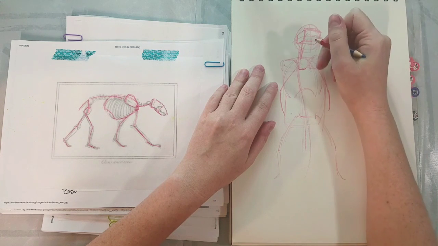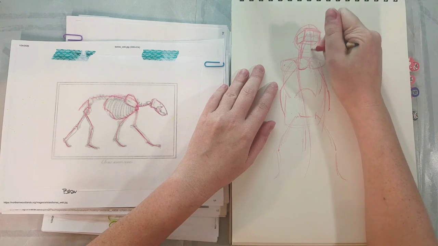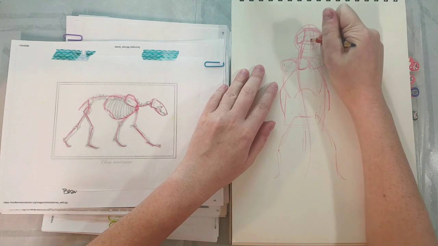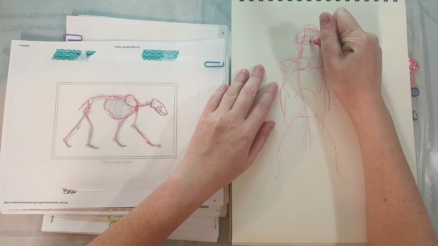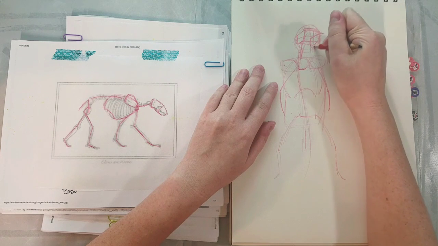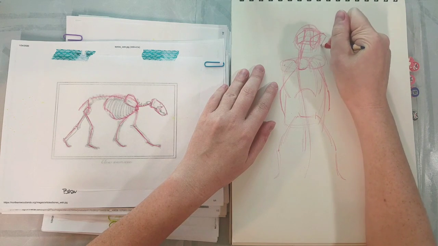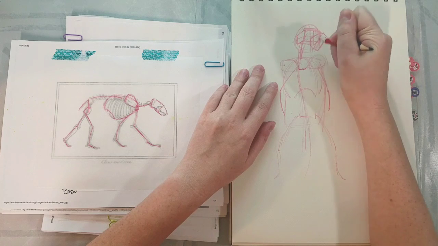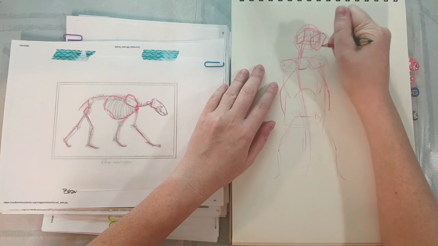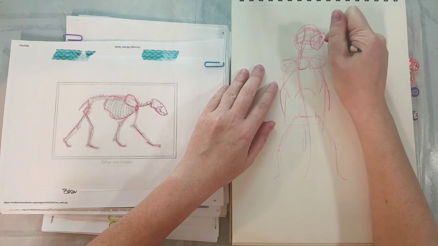So as you guys can see in the reference, his muzzle is open. And I'm glad I have reference here because I am so not familiar with drawing bears. But what I'm going to do is try to volumetrically sketch out what I actually see, because his mouth is open.